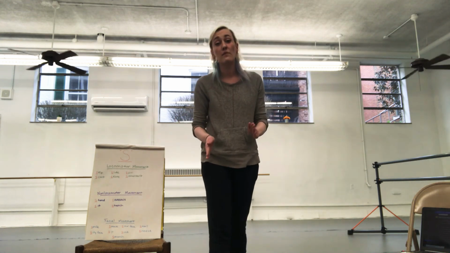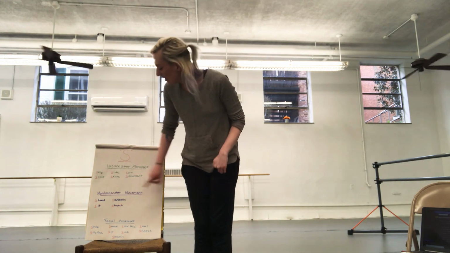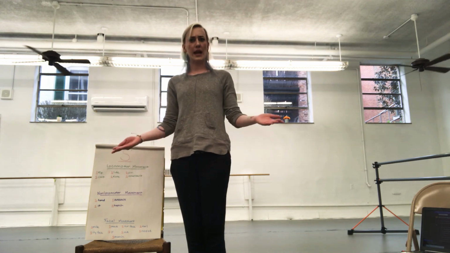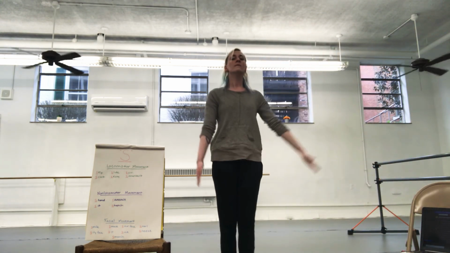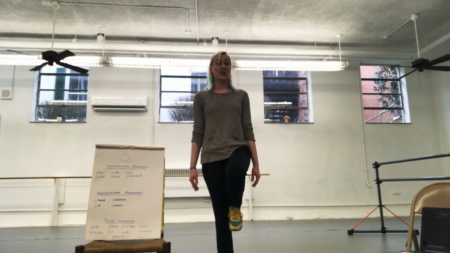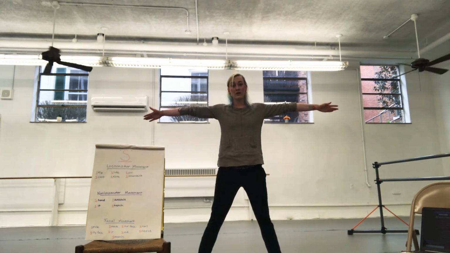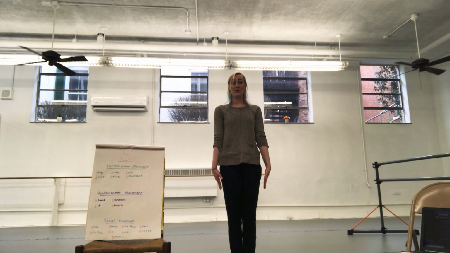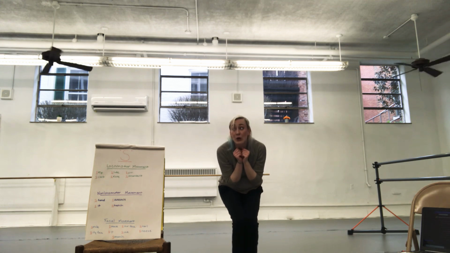Remember, a non-locomotor movement means you're going to stay in one place. Our first one is stand. So I'm going to play the music and we're going to stand, and you can stand any way you want to. Ready? Let's stand. You could maybe even stand on one foot. Maybe you want to stand really big or stand really narrow. Maybe you want to stand all the way up, or maybe you want to stand small.